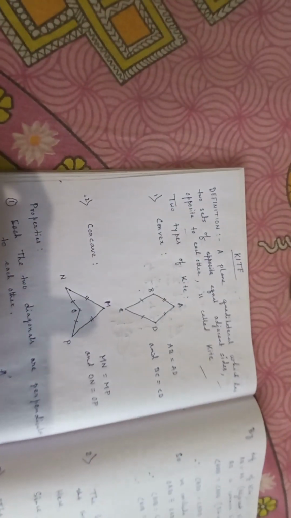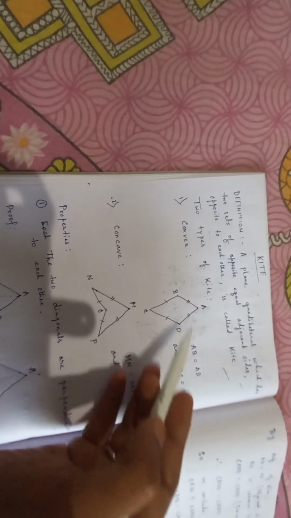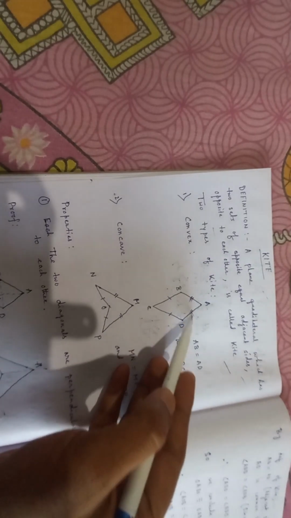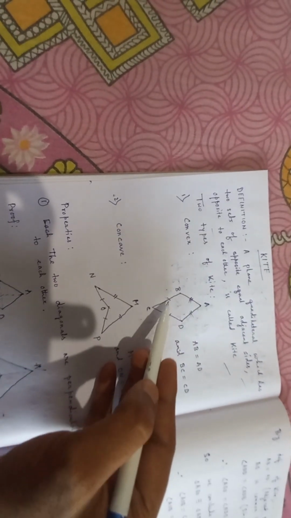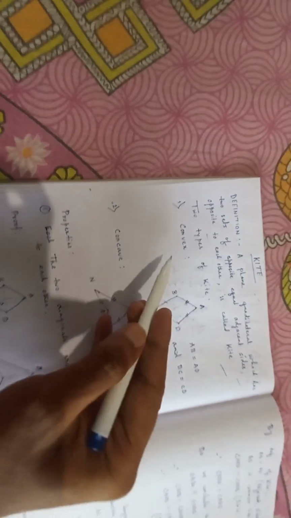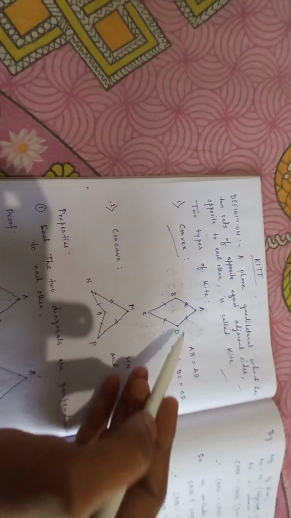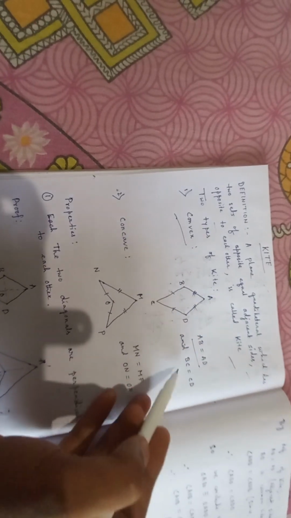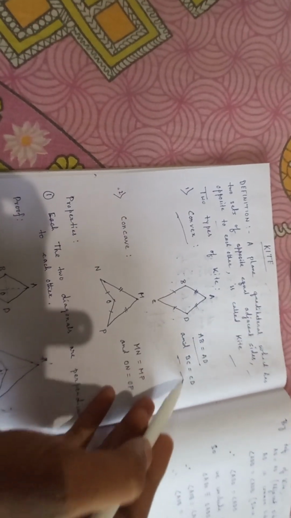So we can draw two types of kite like this. They are two equal adjacent sides, and this is the opposite equal adjacent side. So this is called a convex kite. Here AB is equal to AD and BC is equal to CD.